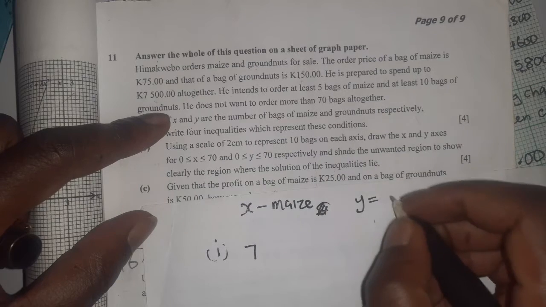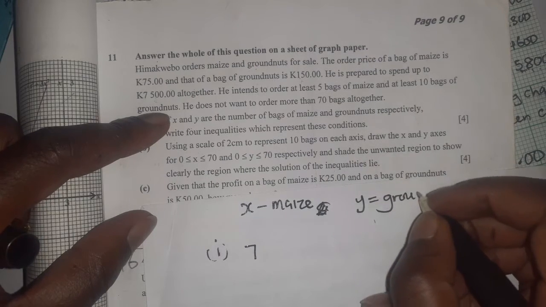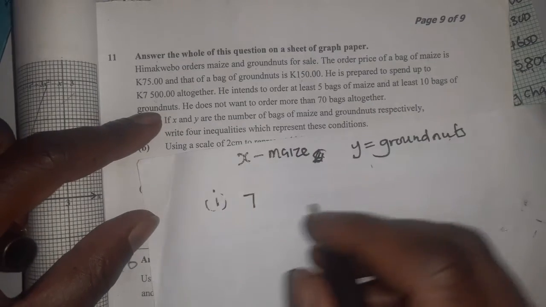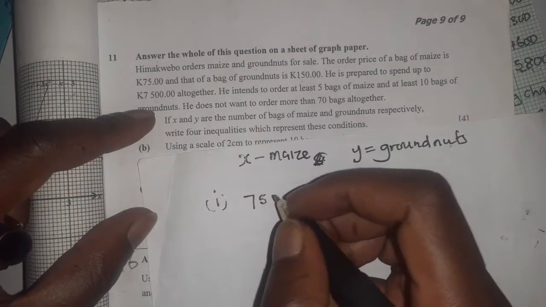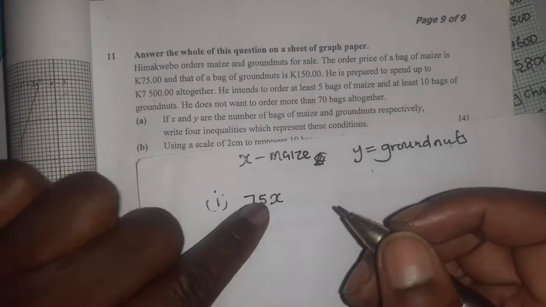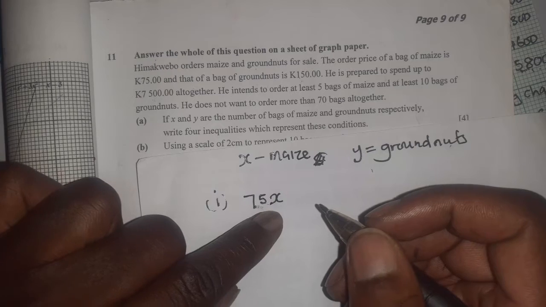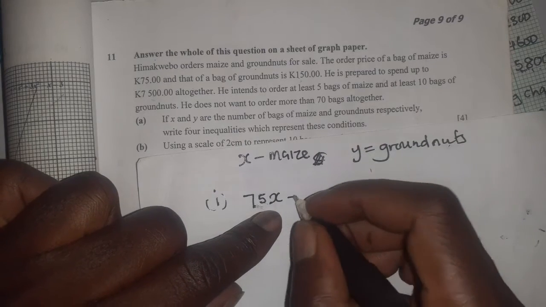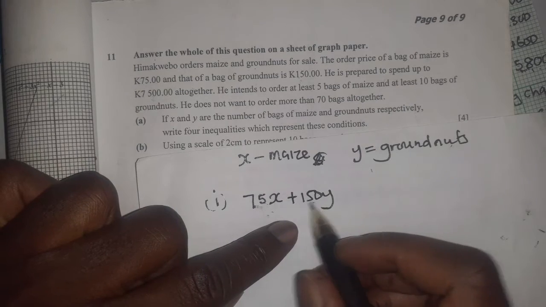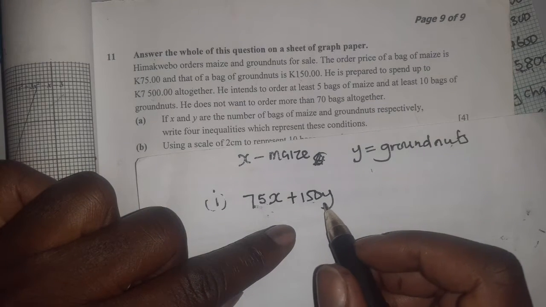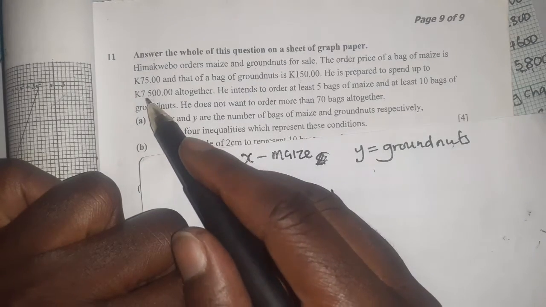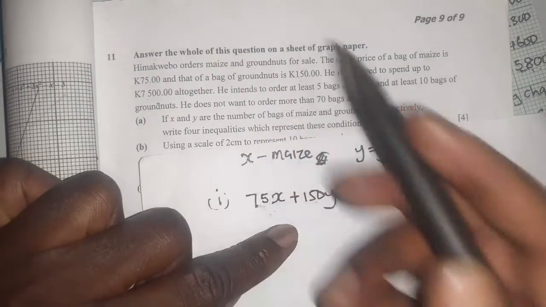Then y is the groundnuts. So here 750 is the order price of 1 bag of maize, plus 150 is the order price of 1 bag of groundnuts. And then this person is willing or is prepared to spend only on both.